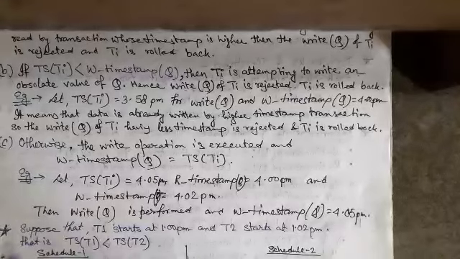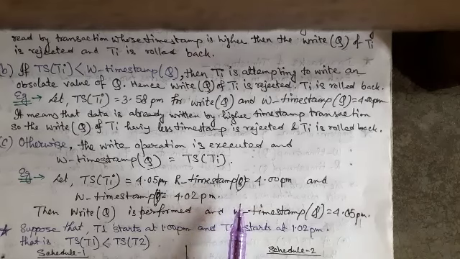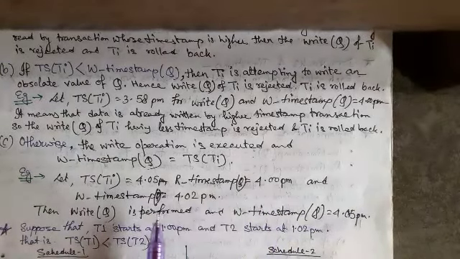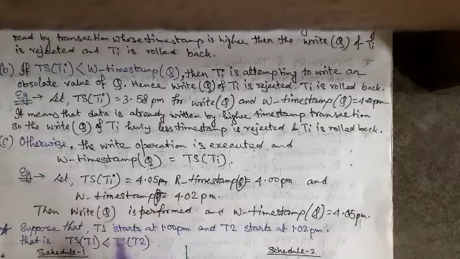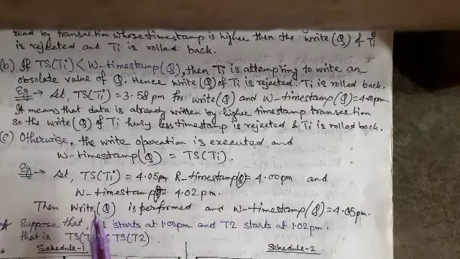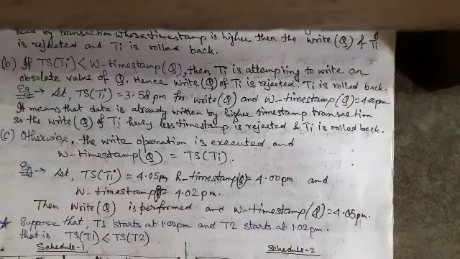Now for an example, let the timestamp of Ti be 4.05 pm, the read timestamp of Q be 4 pm, and the write timestamp of Q be 4.02 pm. Then the write operation of Ti is performed and the write timestamp of Q would become 4.05 pm.